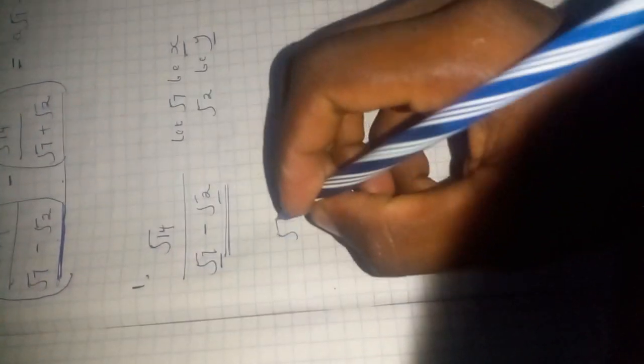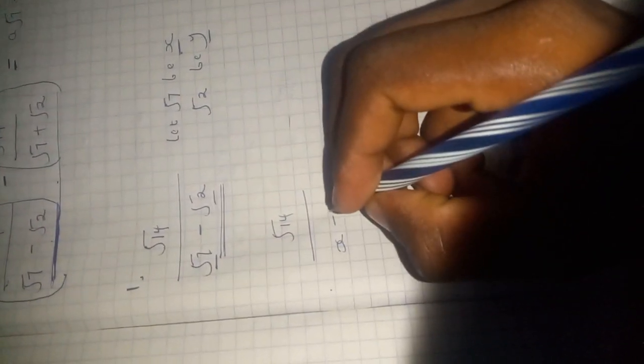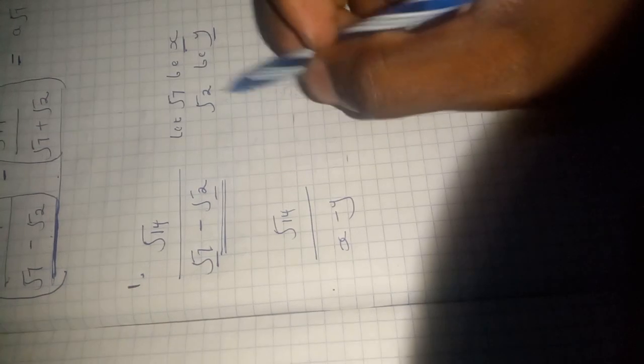For example, someone who meets root of 2 multiplied by root of 7 may find it difficult, so using letters makes the sum easier. So we have root of 14 divided by x minus y.